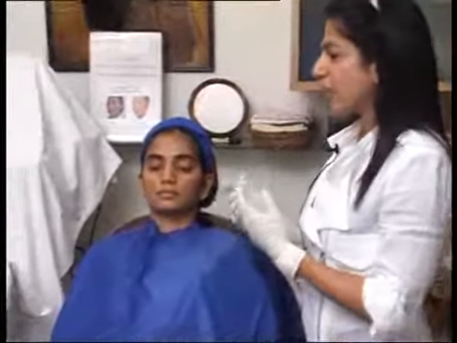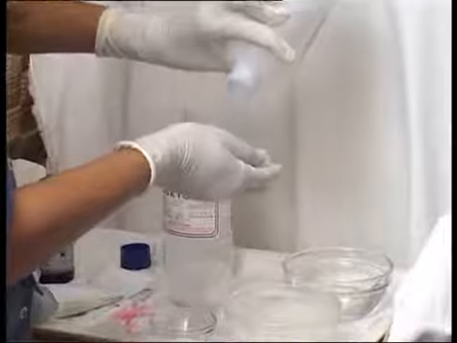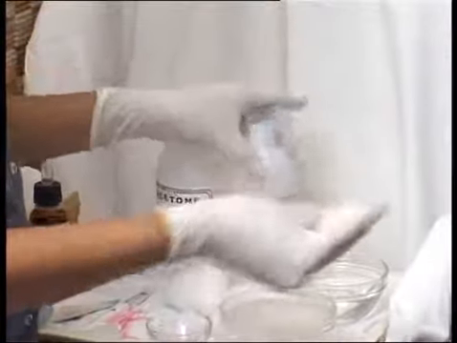Now I'd like to show you the first step, and that is actually doing the clinic spirit, acetone and spirit degreasing before we start our peel. Would you like to cleanse her?